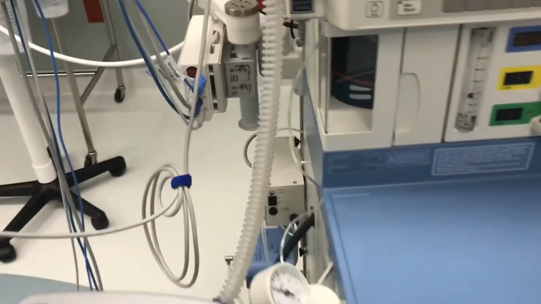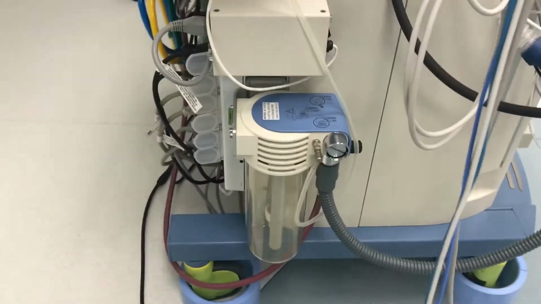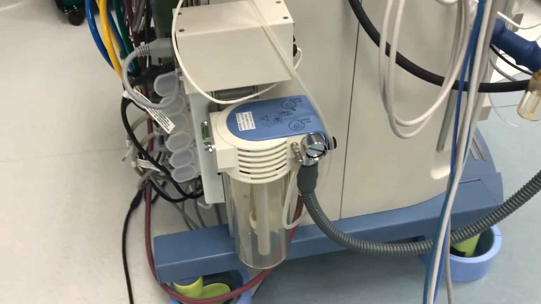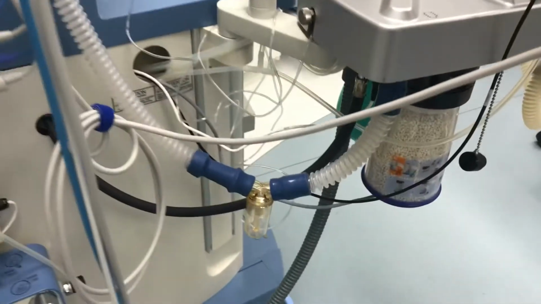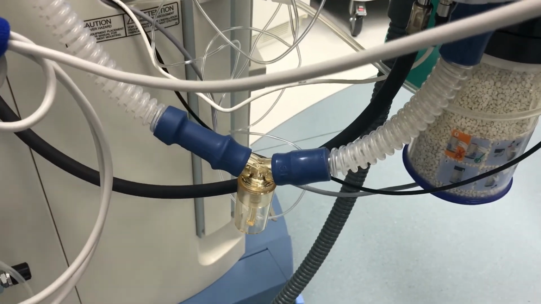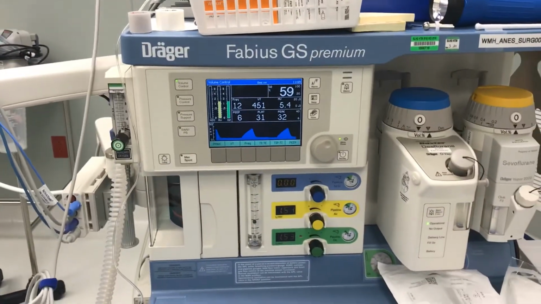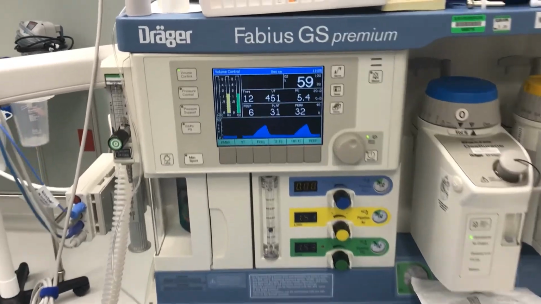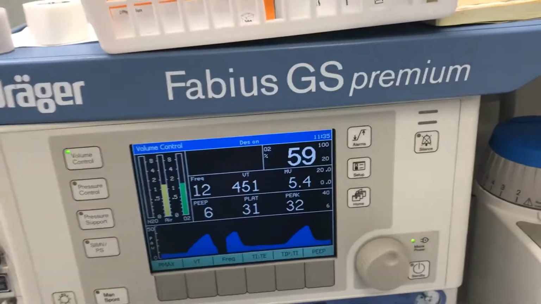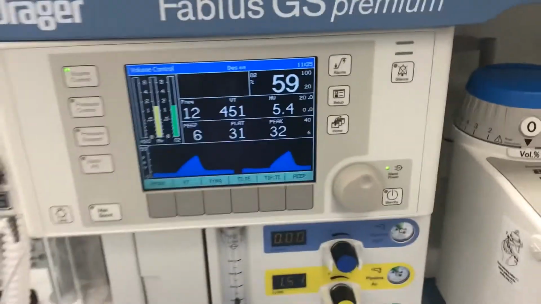It also has a scavenging system around on the side that has a drain at the bottom. This one has a drain catch going to the ventilator, so if we have excess condensation, we can take care of that way. Otherwise, the machines really work in a very similar pattern, where these are showing your actual displayed values versus your set values down here.